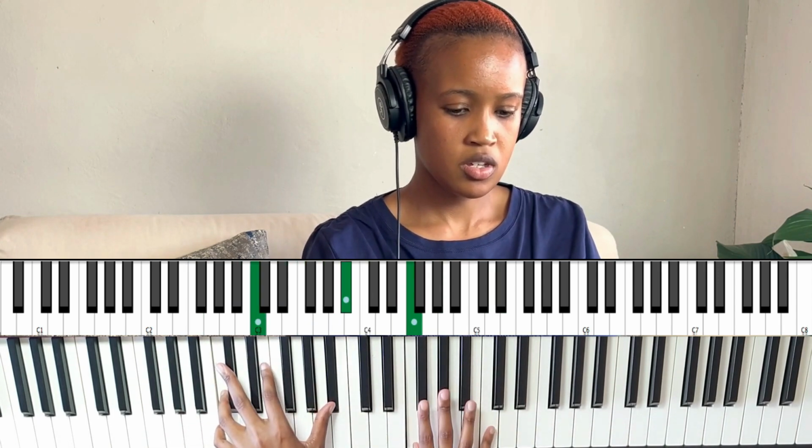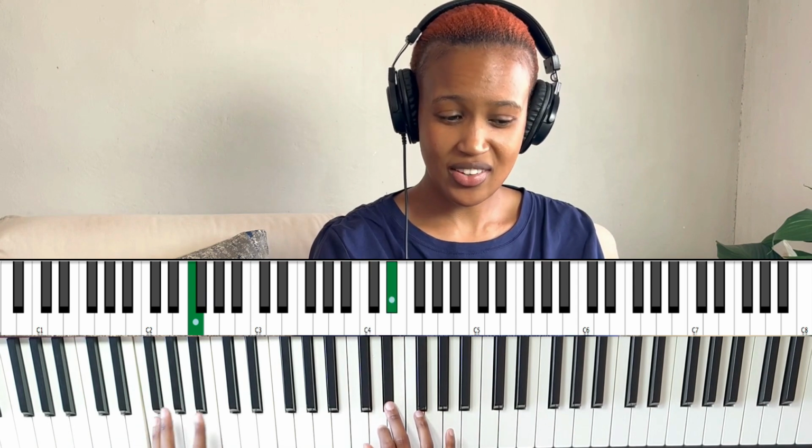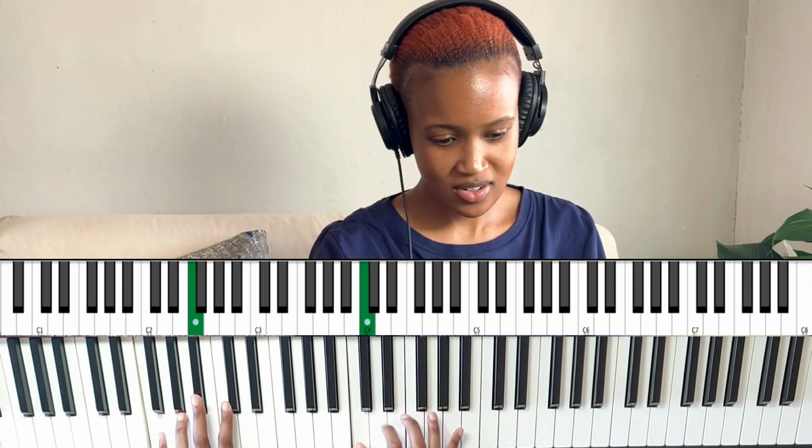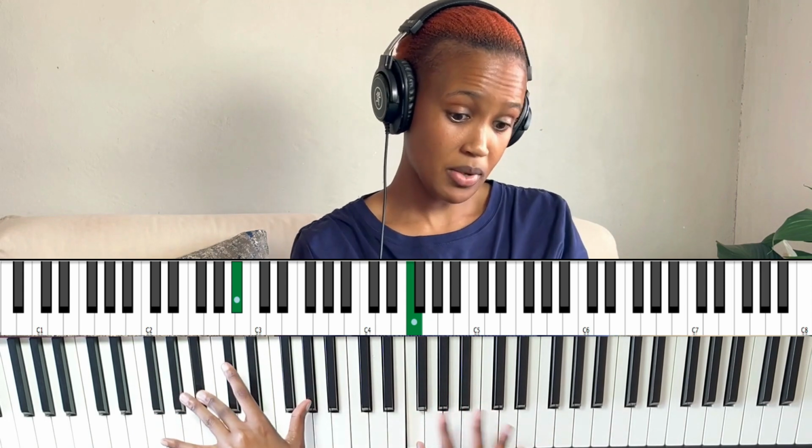Because we have flat 7, this line, which I'm sure you've heard on a lot of SA records, but also South African musicians that you probably hear when you go to shows. This is just a play on the fact that we are using F7, so we are targeting the flat 7 for chord 4 dominant.